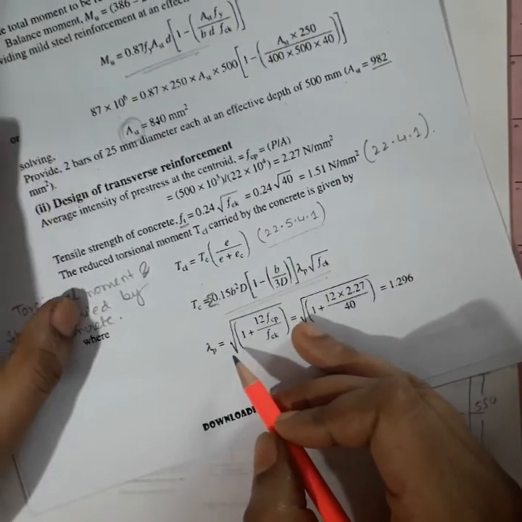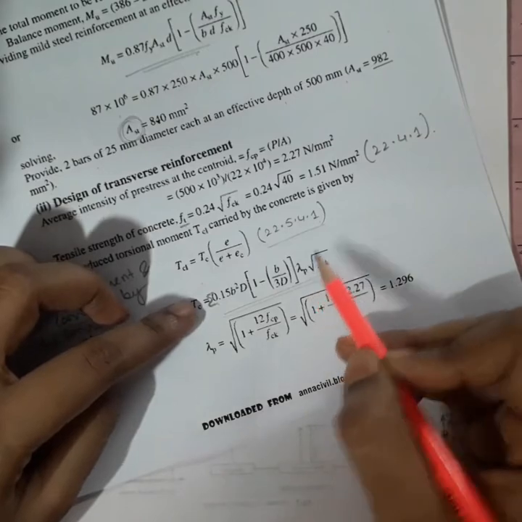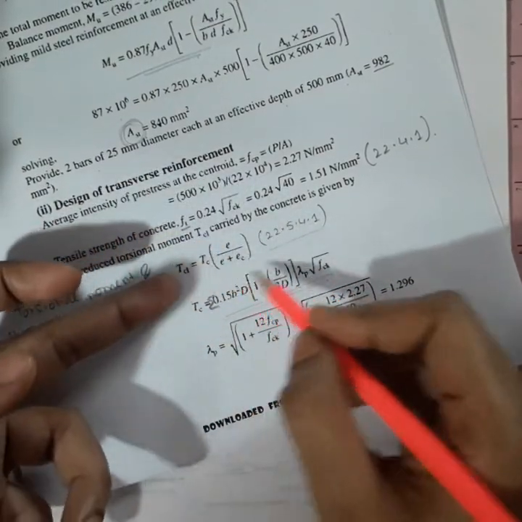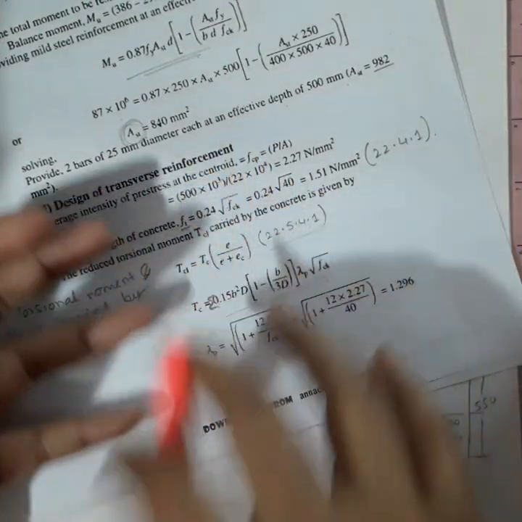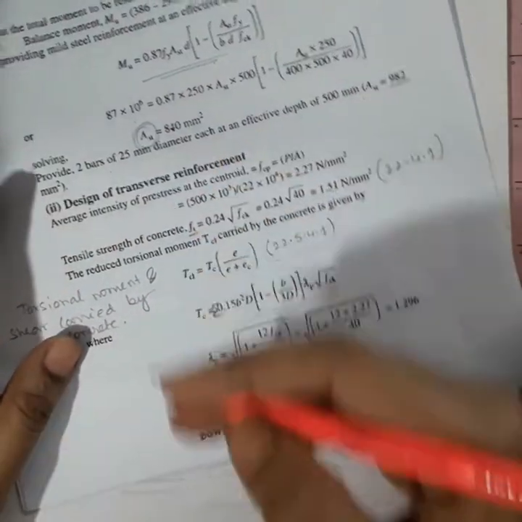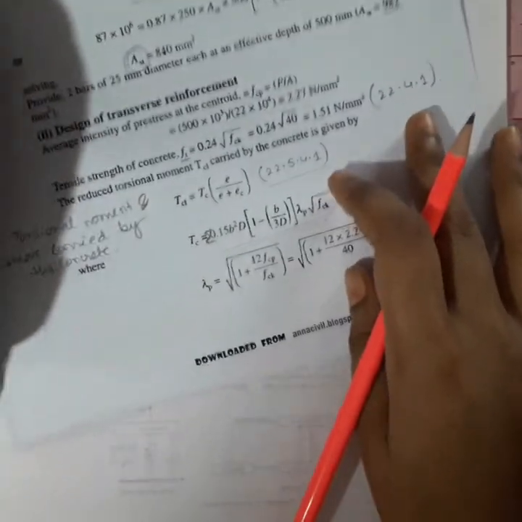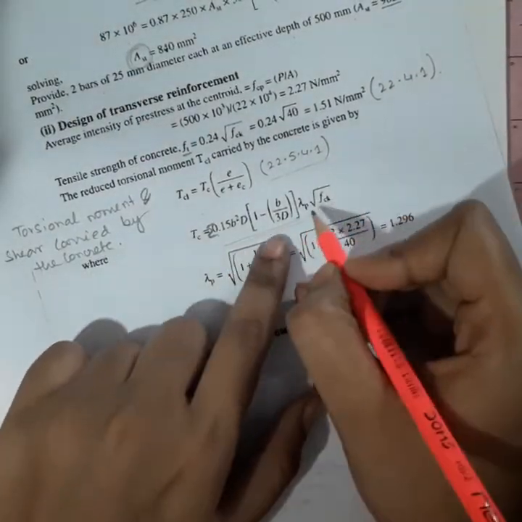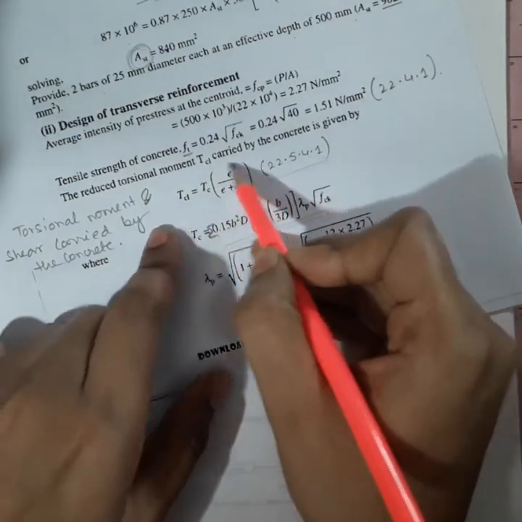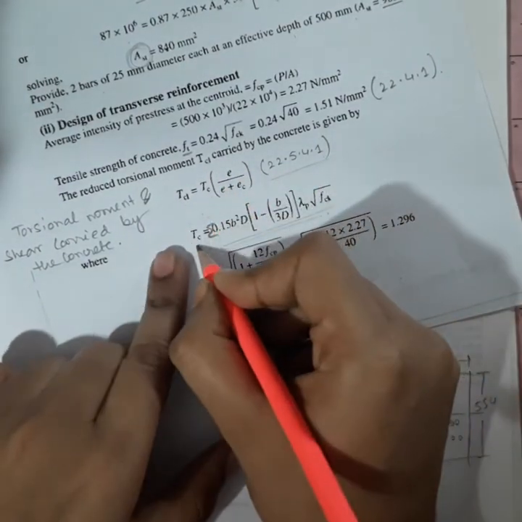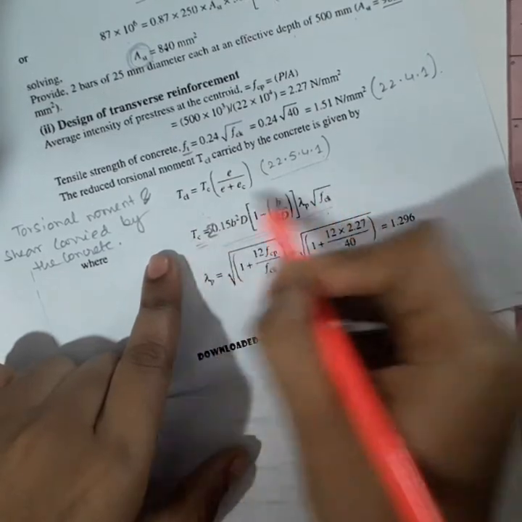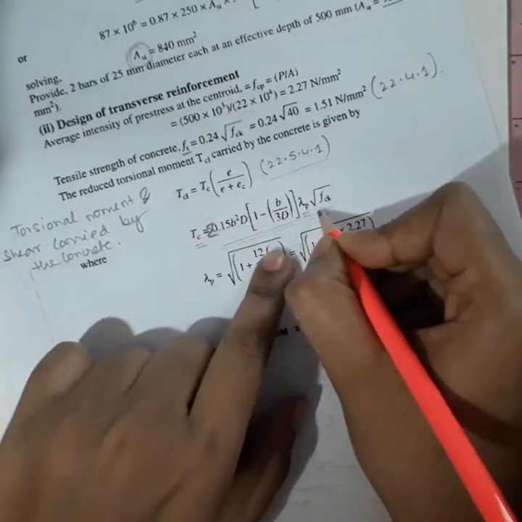Here we have to calculate all the values. In order to calculate a value in an expression, we need to solve another expression, so it is a longer procedure. In here, in order to get this expression, we need to solve Tc. In order to solve this Tc, we need to solve this lambda p.